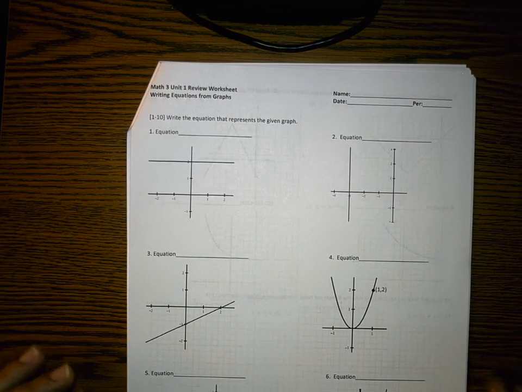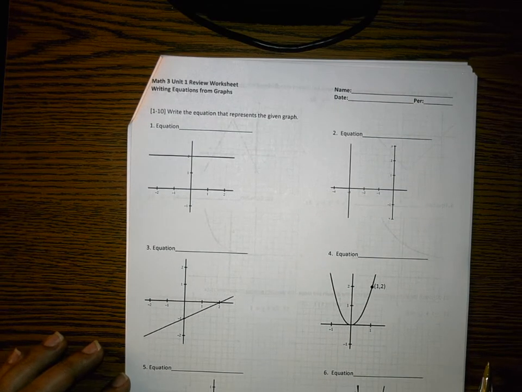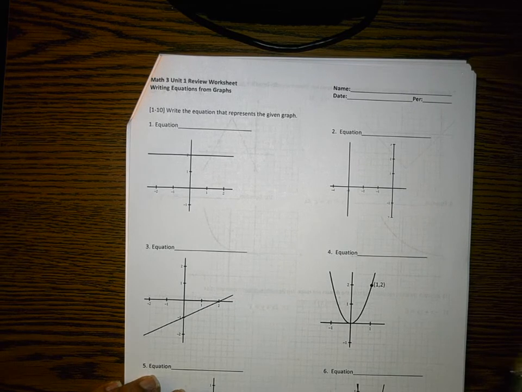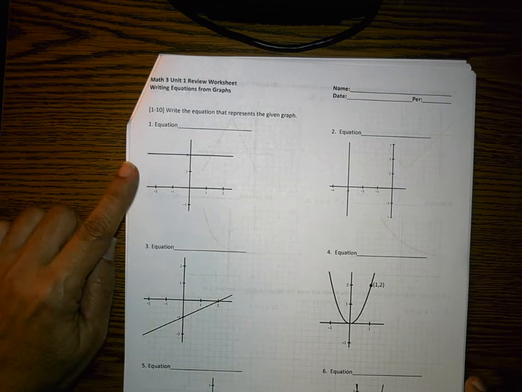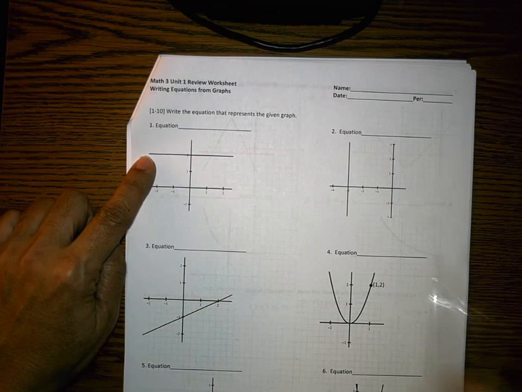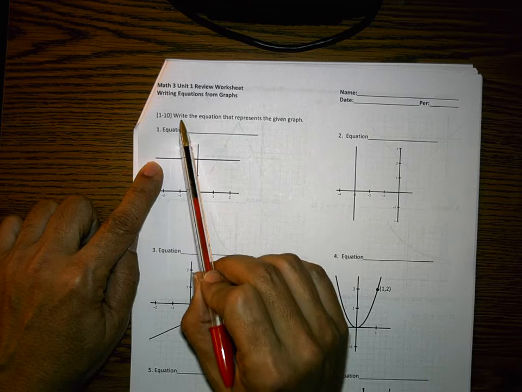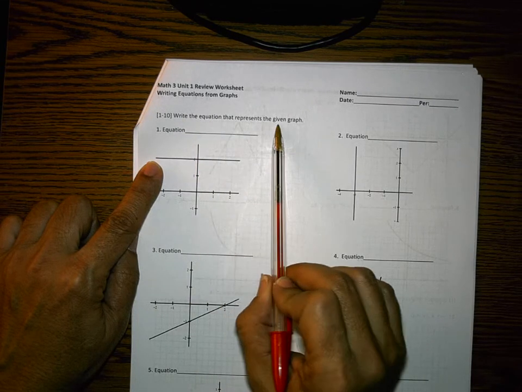Alright guys, here is the review worksheet packet that I want to go over a few questions with you. I'll try to give you hints. I will not be able to solve every single question here in this worksheet, but I want to guide you through it as much as I can. So let's start. Questions 1 through 10 say write the equation that represents the given graph.